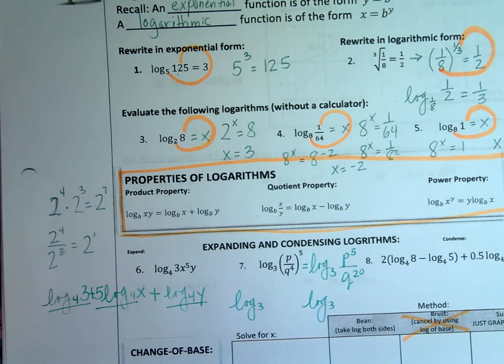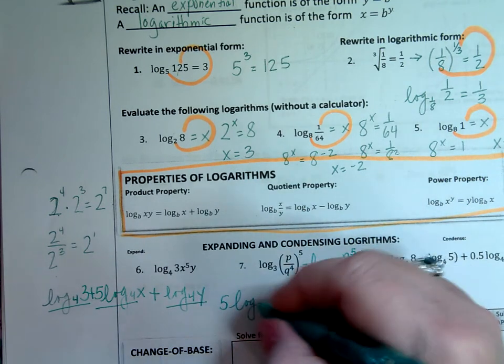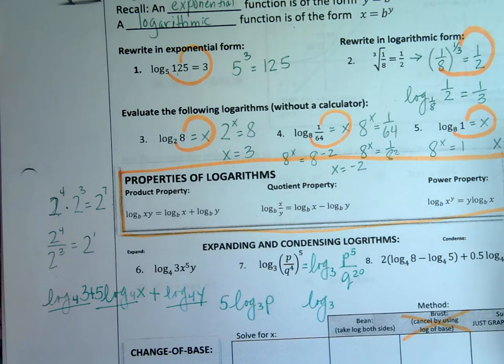2 pieces. P piece. P has a power. Power's 5. Where's the power go? Power goes in front. 5 log base 3 of p. That takes care of the numerator.